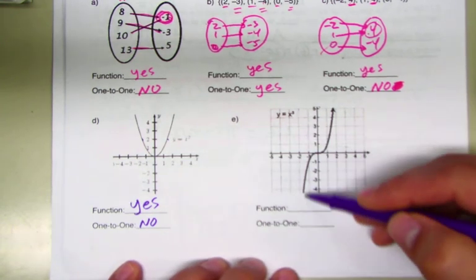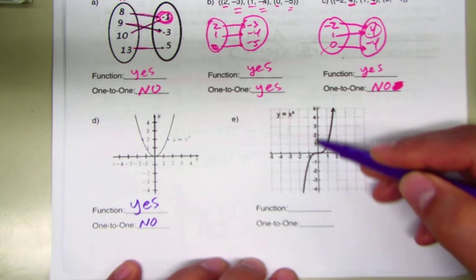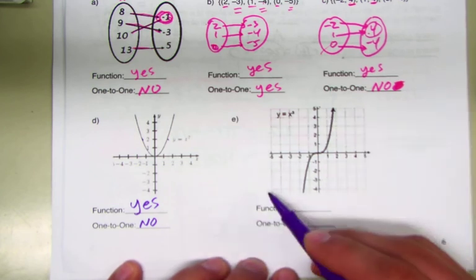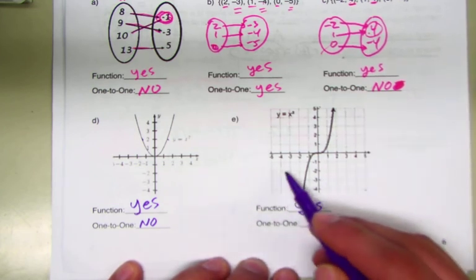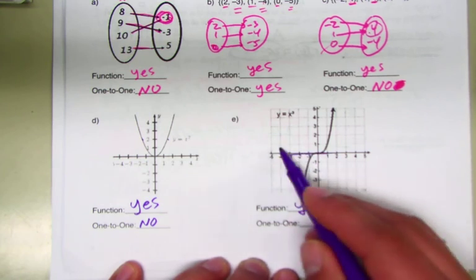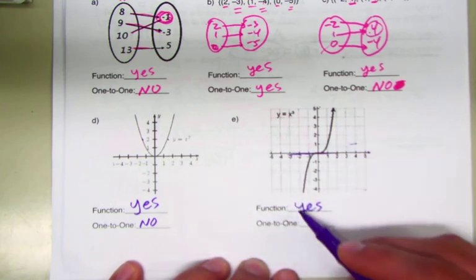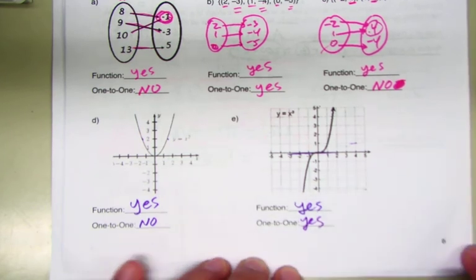Vertical line test. Looks good. It hits the graph one time every time I draw a vertical line, so this is a function. Horizontal line test. Looks like every horizontal line will hit the graph one time. So this is a function, and it is 1 to 1.